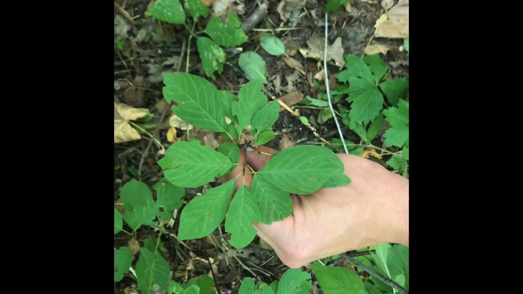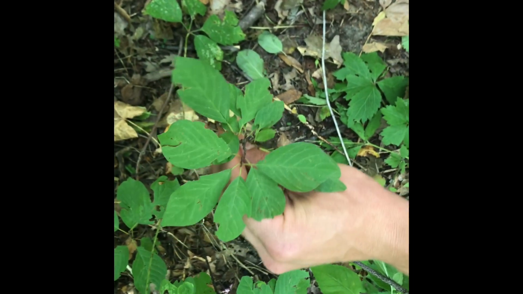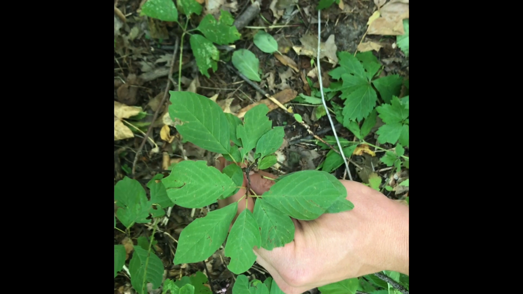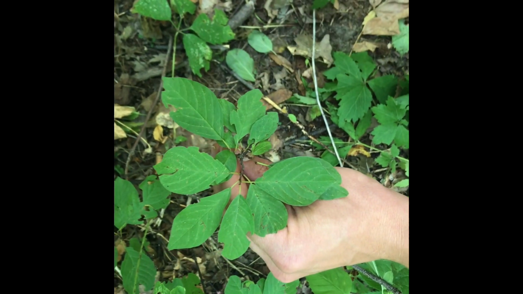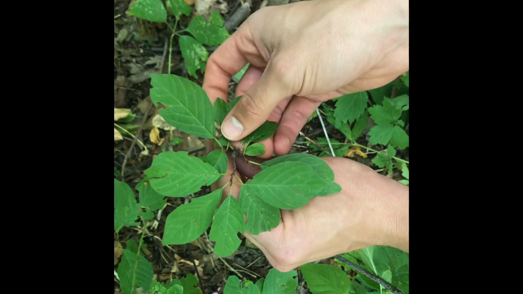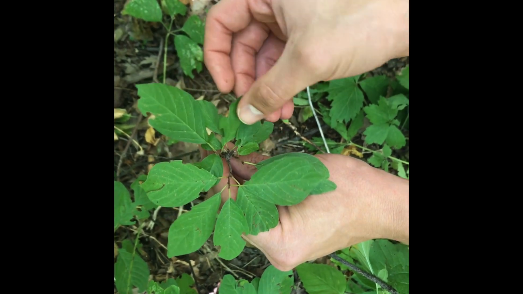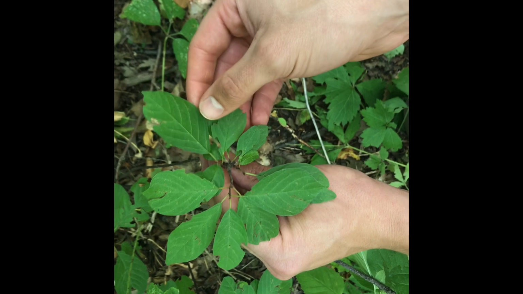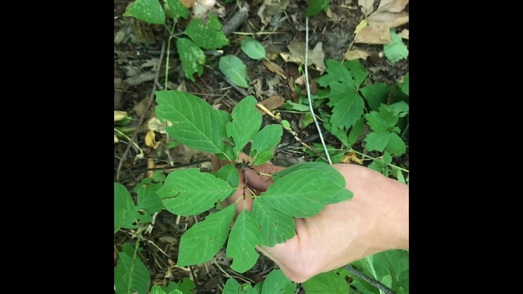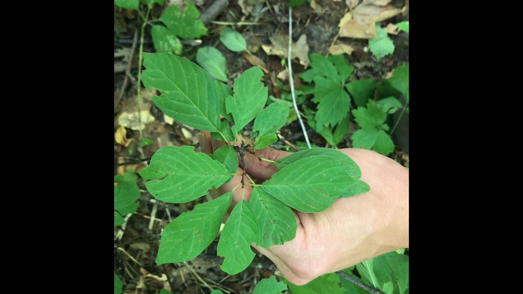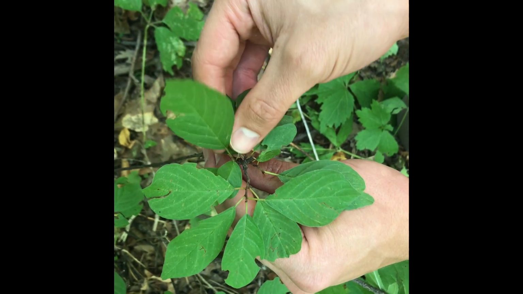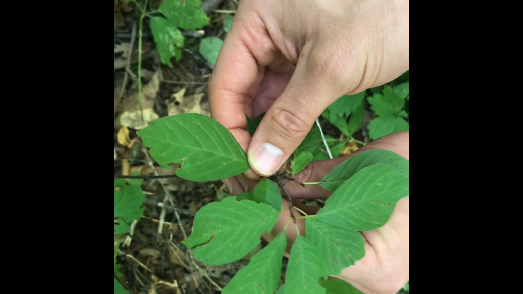I just showed you identification characteristics of common or European buckthorn, but there's actually another buckthorn present in Minnesota, glossy buckthorn. Glossy buckthorn is not as common as European buckthorn and is oftentimes found on wetter sites, but it is present in Minnesota and does cause a problem. It has a lot of identification similarities to common buckthorn, but has a few differences, particularly in the leaves.